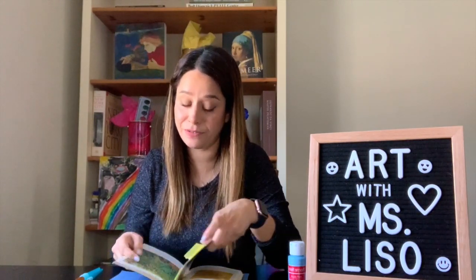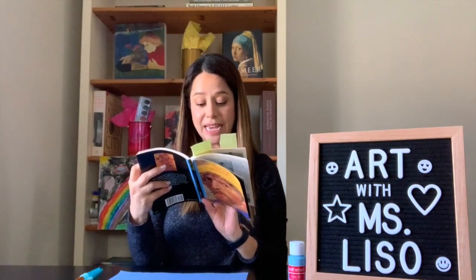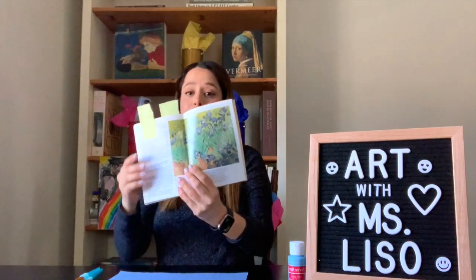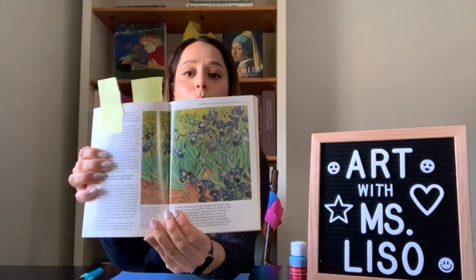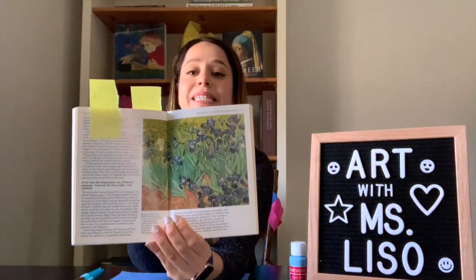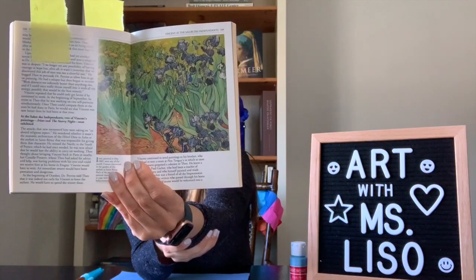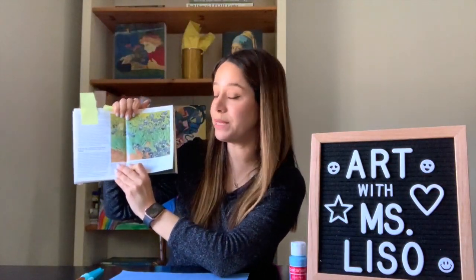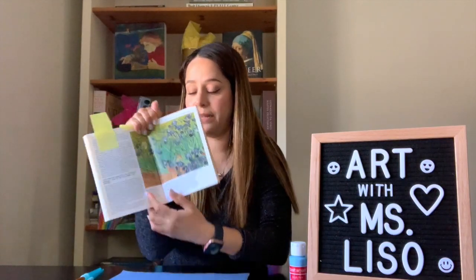And let's practice if you remember what's cool and what's warm. Now this painting is irises. It's a very beautiful painting. It's called Irises. What colors do you mostly see in this painting? Yeah, so Miss Lisa mostly sees greens and blues. Those are cool colors. So cool colors are mostly used in this painting.